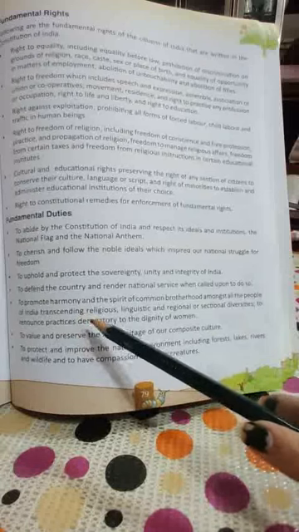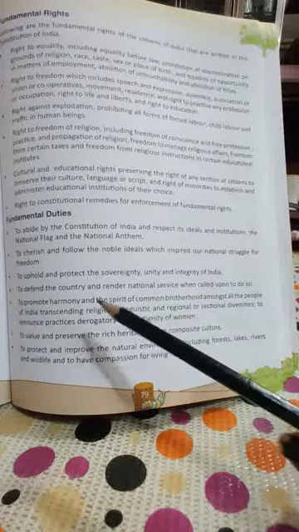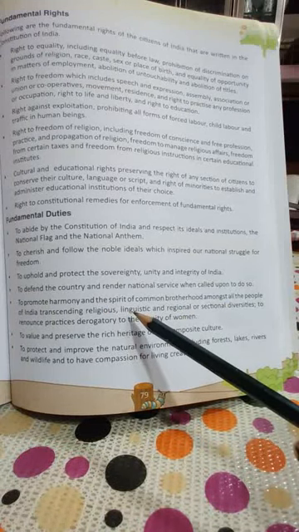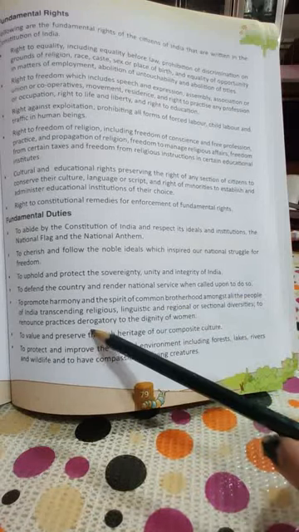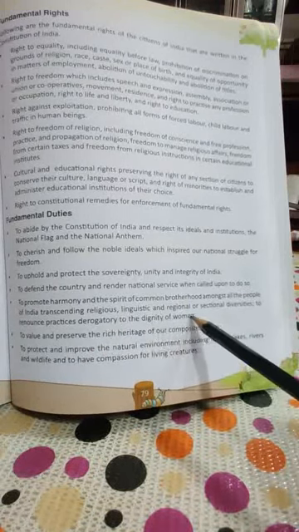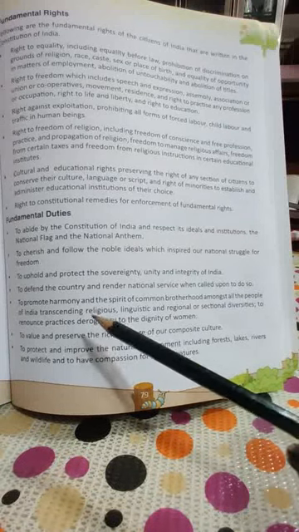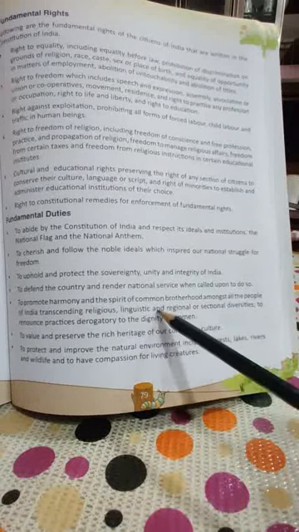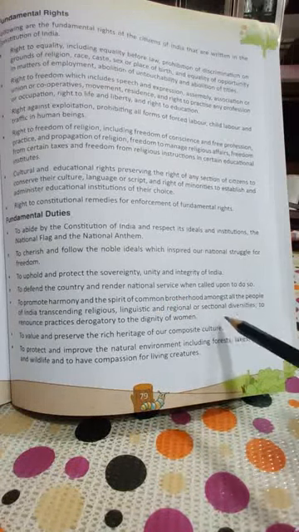To promote harmony and the spirit of common brotherhood amongst all the people, as we read earlier that everybody should be treated equally, so we are the ones who can treat equally by following the spirit of common brotherhood amongst all the people of India, transcending religious, linguistic and regional or sectional diversity. There should be no religious diversity, no linguistic, that is language based diversity, no religion based diversity, or no sectional diversity.